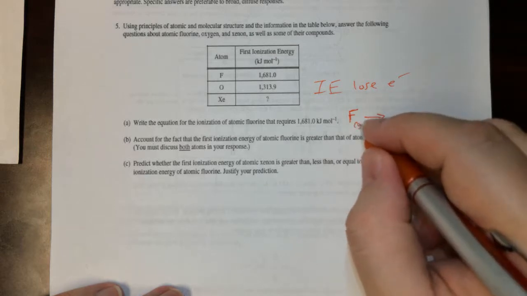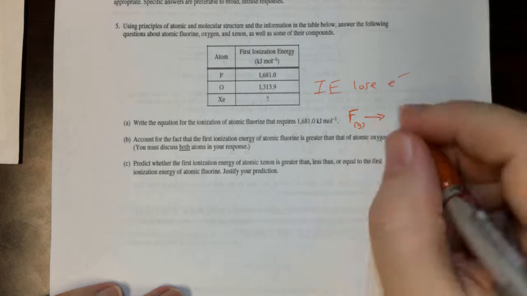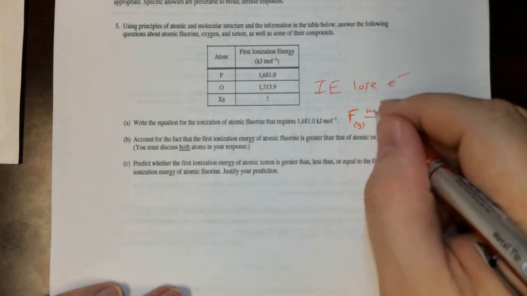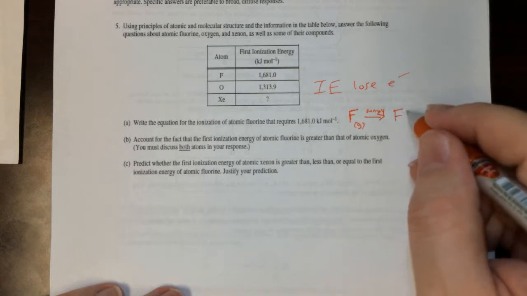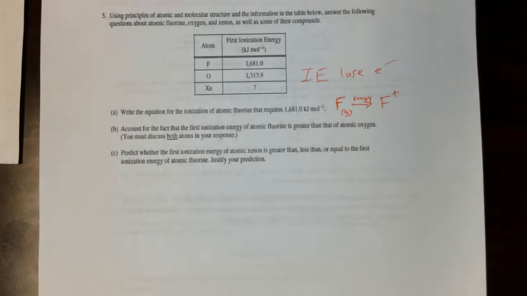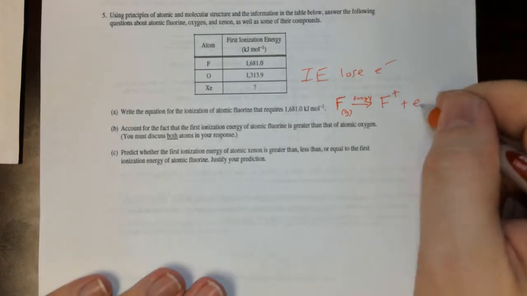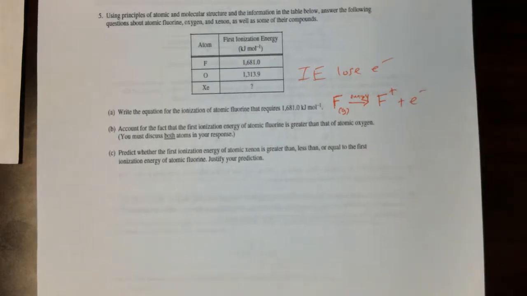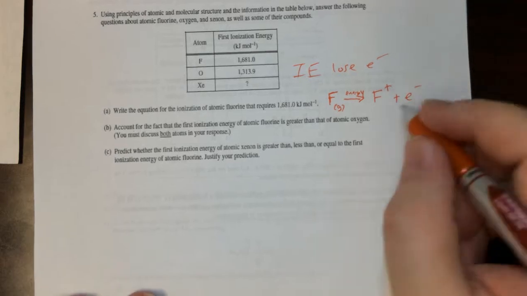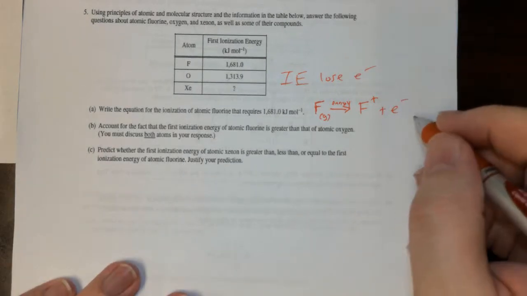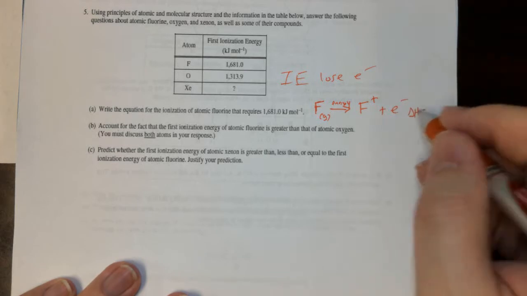You can put the gas there if you want. It is going to take place in the gas state. And you're going to smash it with some energy. And whether you write the energy there or not is not really important. But what's important is that you get this. Ionization energy makes cations, and you are going to free up that electron. So it's a bit of an oxidation reaction. We're not exactly oxidizing because we don't have a reducing agent. We're just using energy to knock it out. But that's kind of what it looks like.